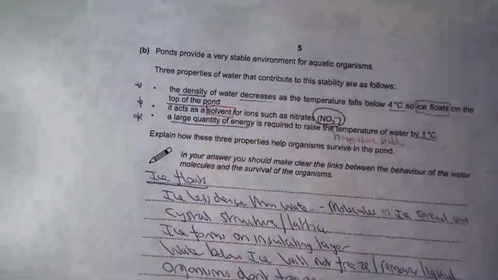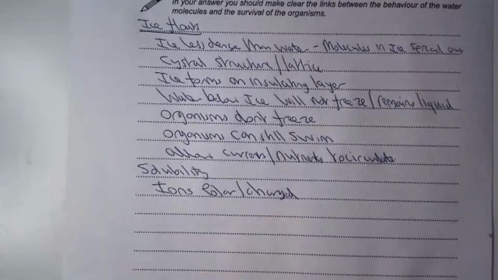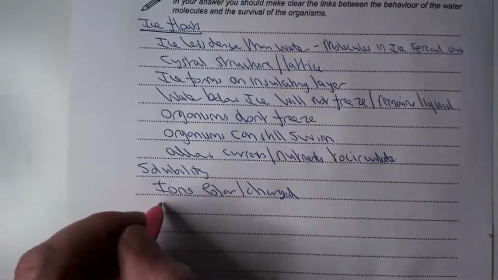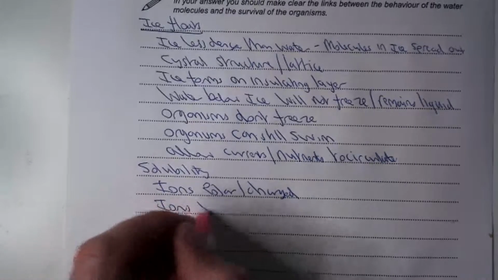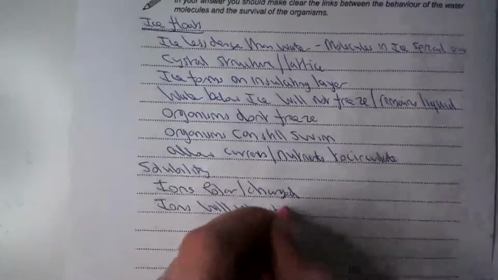So, for example, NO3 minus. So therefore, the ions will interact with water.